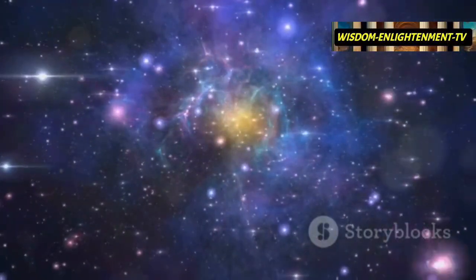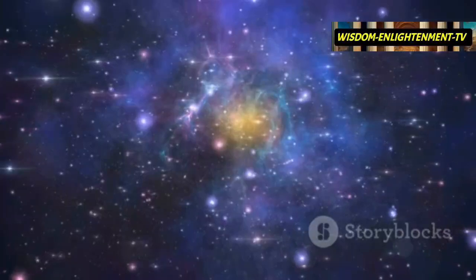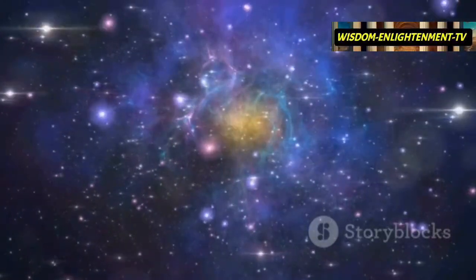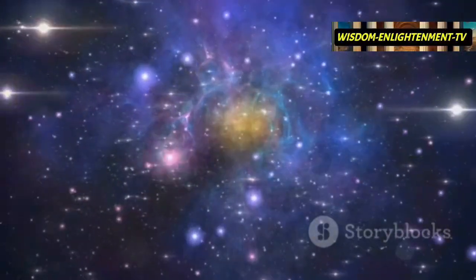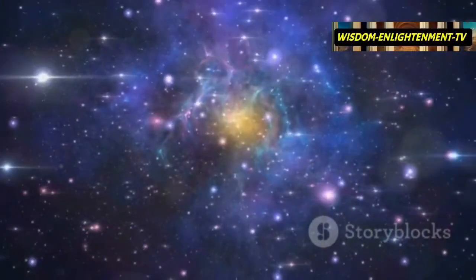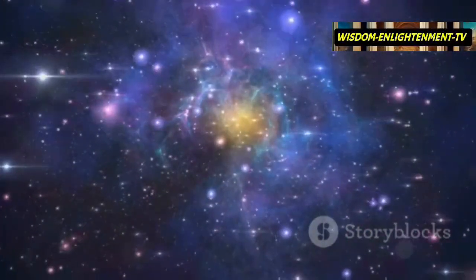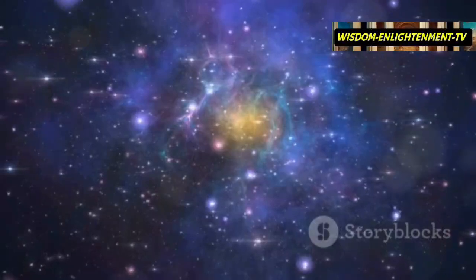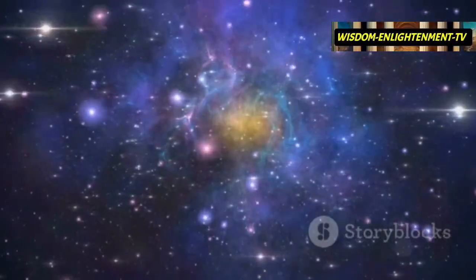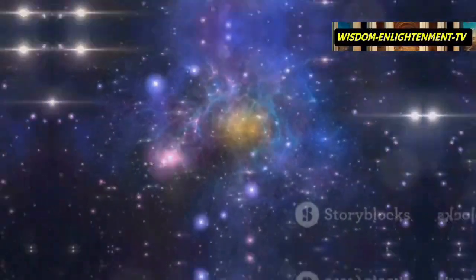Asteroseismology. This technique studies the oscillations and pulsations of stars, providing insights into their internal structure. By analyzing how stars vibrate, scientists can infer details about their cores, compositions, and ages.